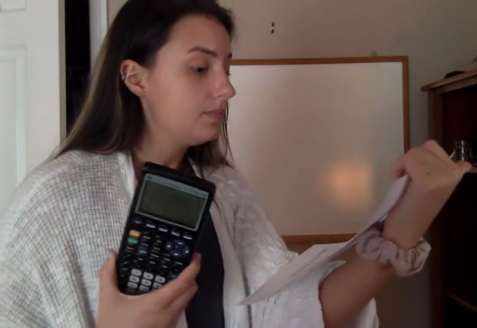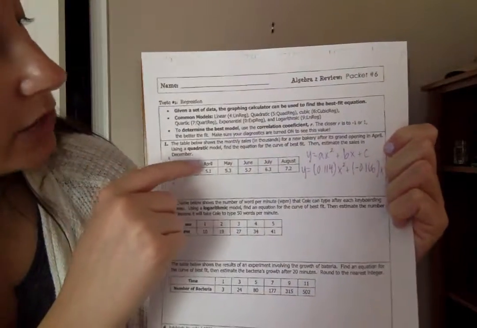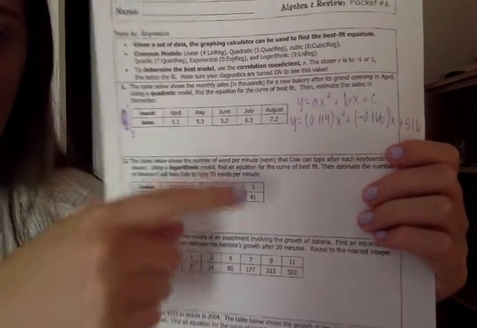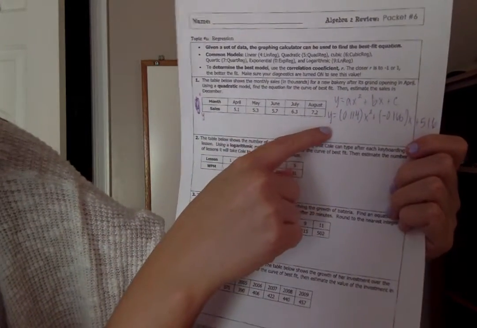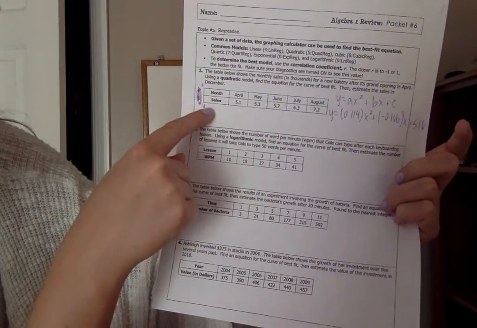So it says find the equation for the curve of best fit. That's my equation. And then it says estimate the sales in December. So what that means is, this table right here, these are my X's, and these are my Y's. If it wants me to know how many sales were in December, I'm going to count. I said April was 1, May, June, July, August, September, October, November, December. So that would be 9. I'd plug in a 9 for the X, and then I'd see what it gives me for my Y. That'll be the sales because those are my Y's.